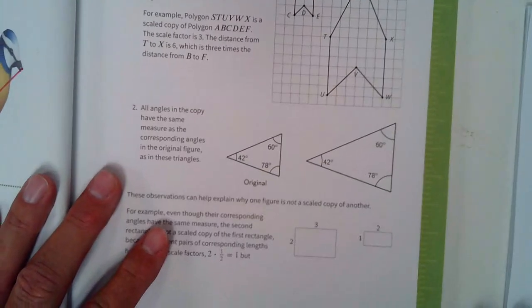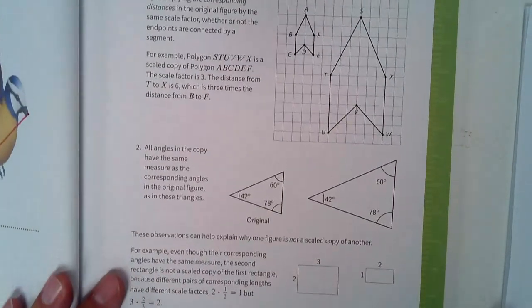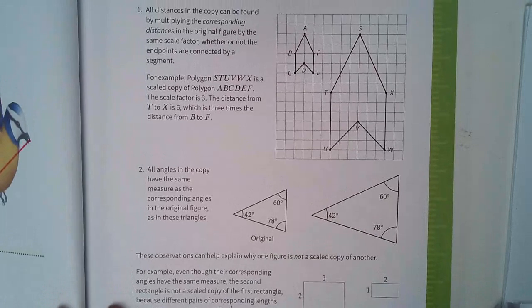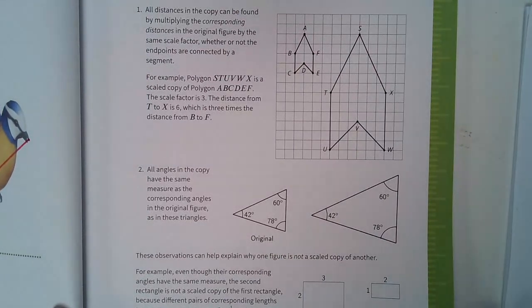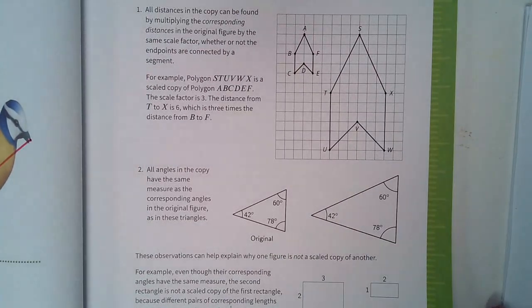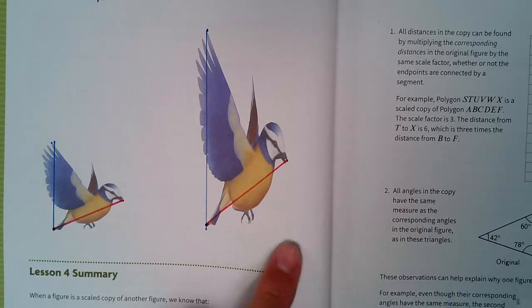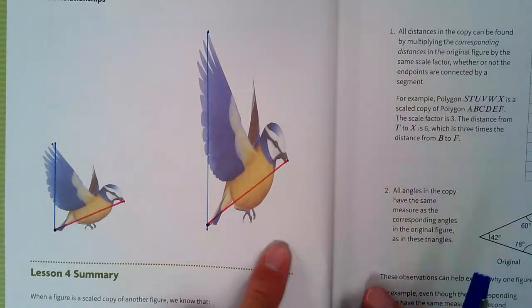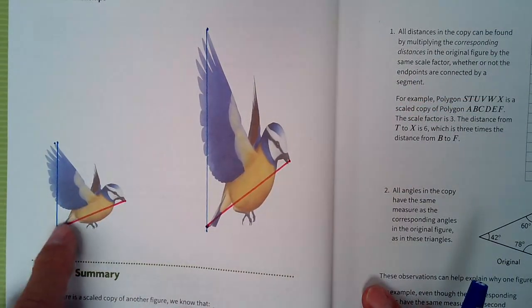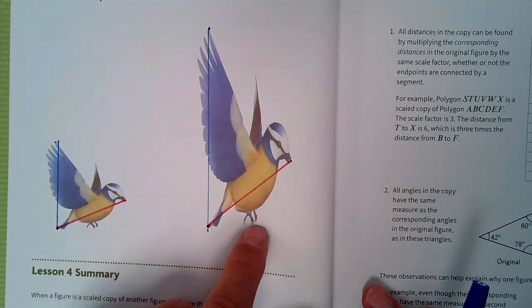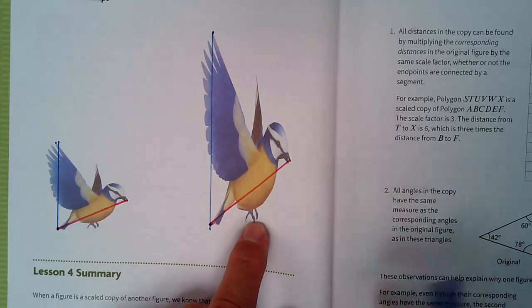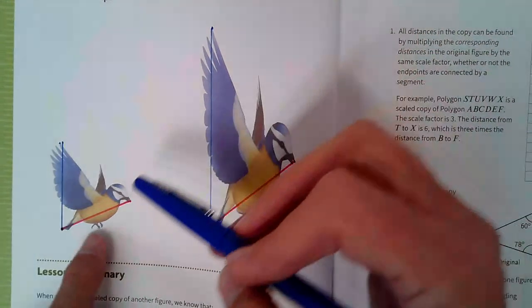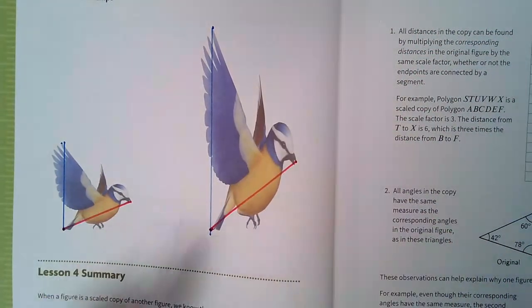So what I ask you guys to stop there. So here we are, page 37. Question. And yeah, go ahead. So instead of just those two, there could be another one. Oh, there could be several that we could use. Yeah. We could use this wing tip here to the tail, this wing tip to the tail. You could use the feet to the wing tip here, the feet down here to the wing tip. Yeah, there's lots of choices.